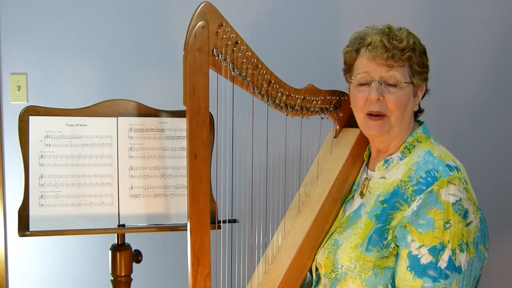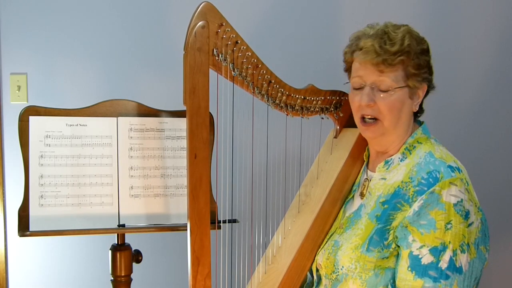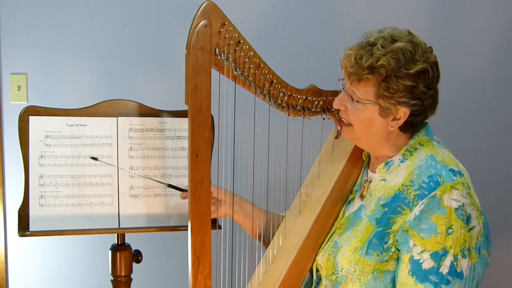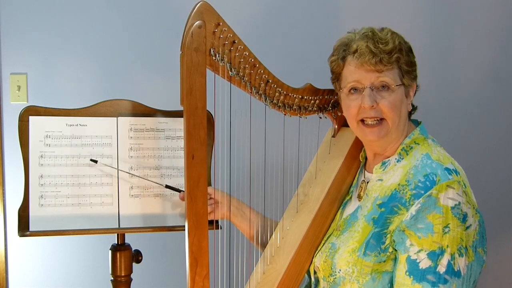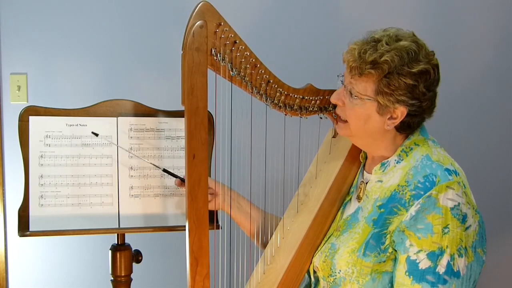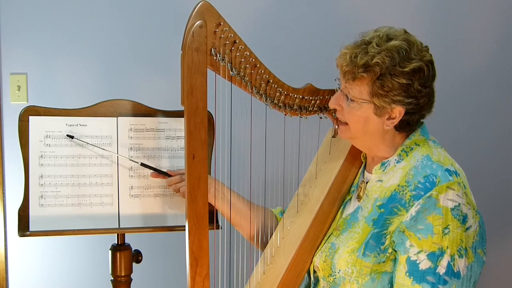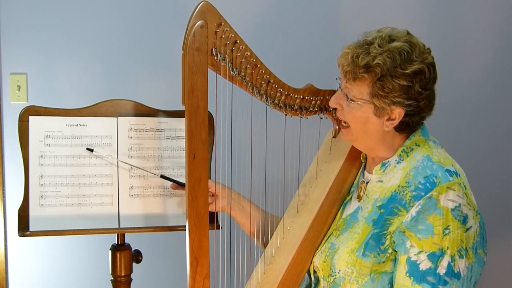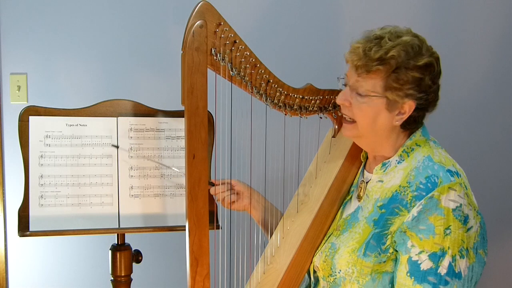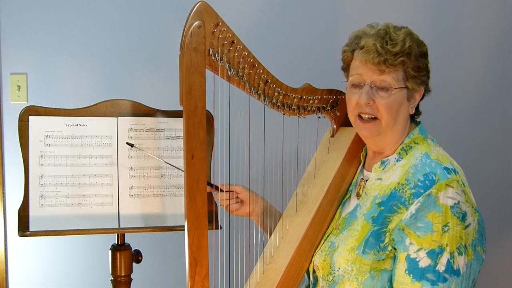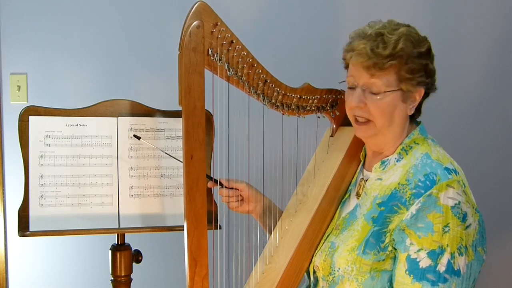We're going to play these pages that we just went through on our harps. We're going to play them one line at a time so that you can try each type of note separately. We're going to play the C's and then the D's and then the E's, A's, B's, and C's, counting as we go, very evenly and very slowly.